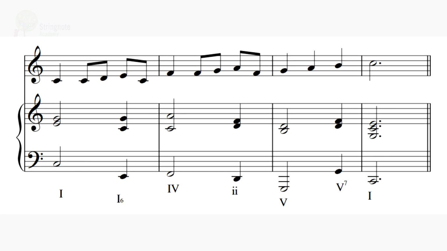By dropping the G, we also make sure that we resolve the seventh. That means that when we have a 7, we have to resolve it by going down to the third of the tonic. Let's see how this sounds.